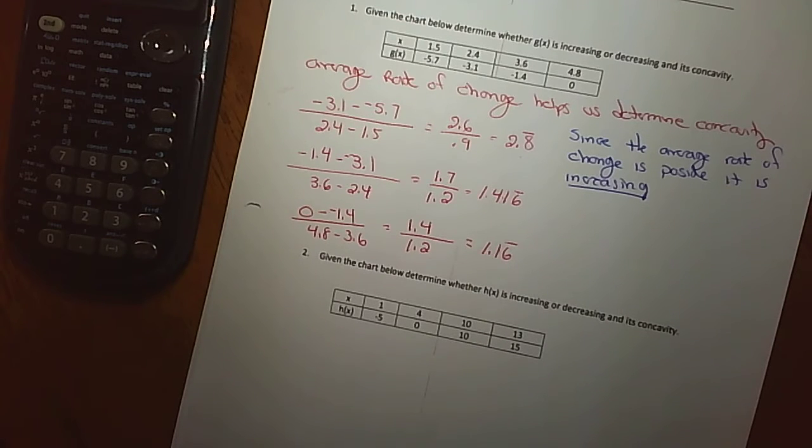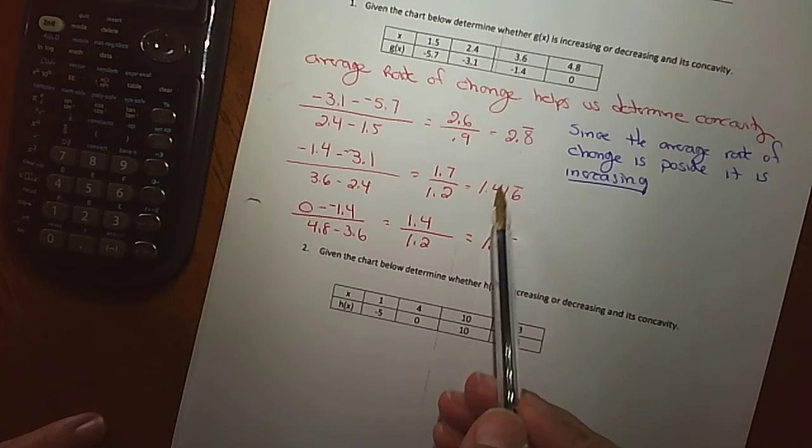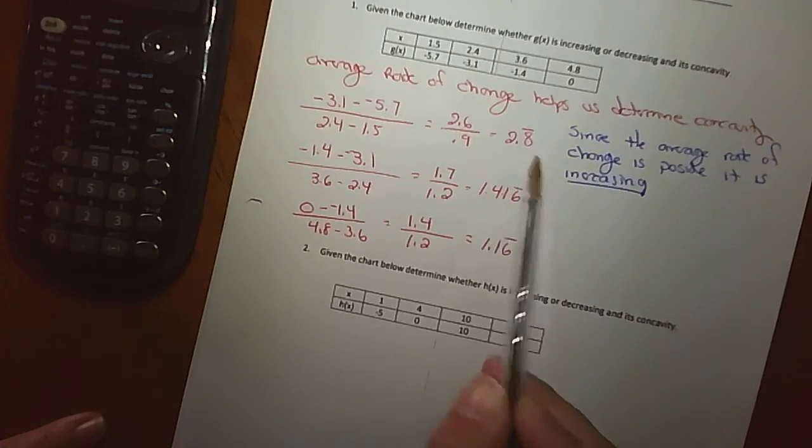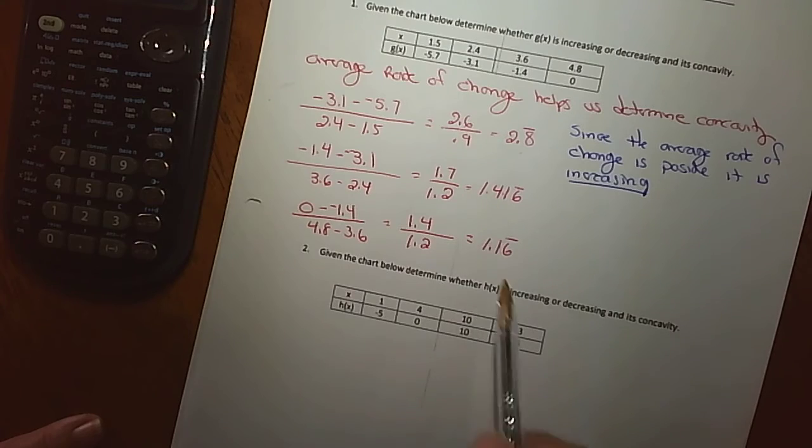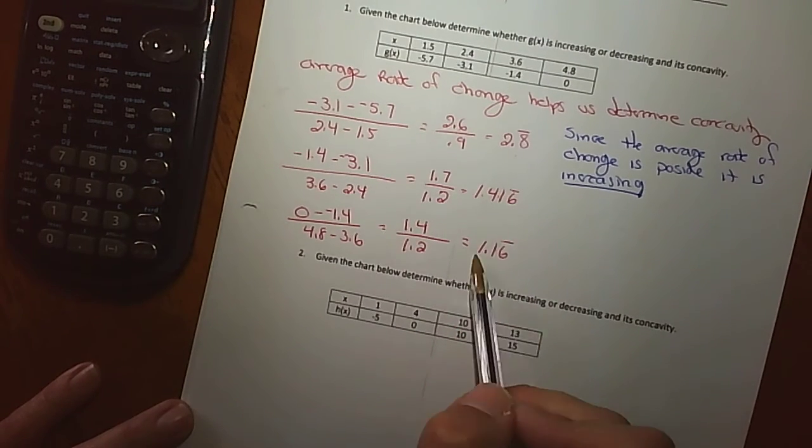Now look at the value of the numbers. The values of the numbers are getting smaller. You see that? That was 2.8, 1.4, 1.6. The numbers are going down.